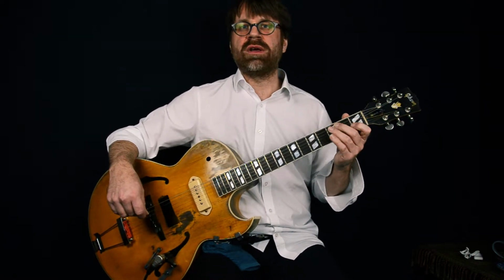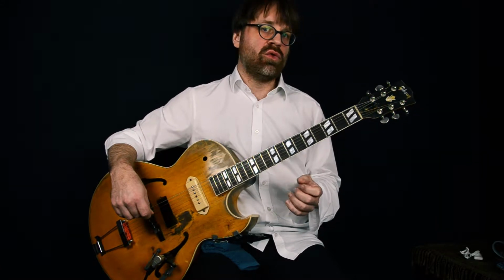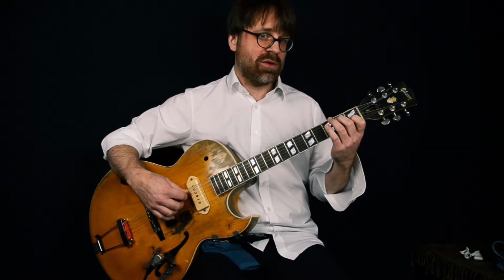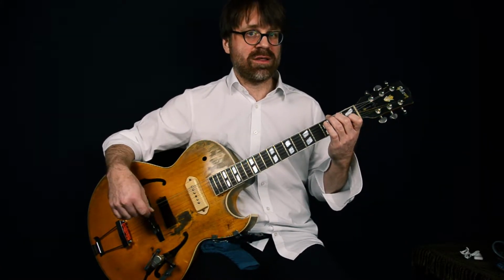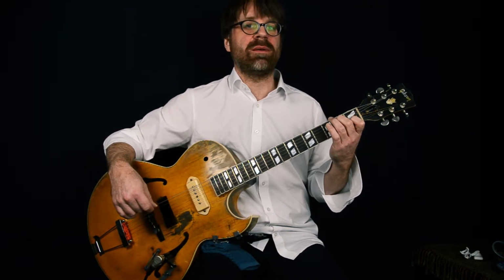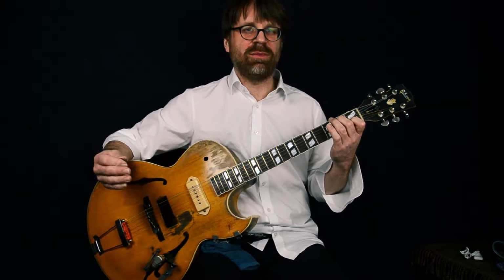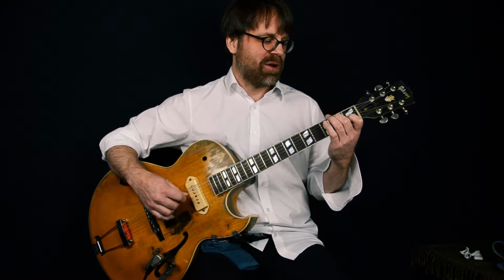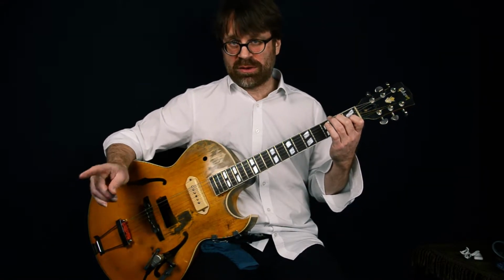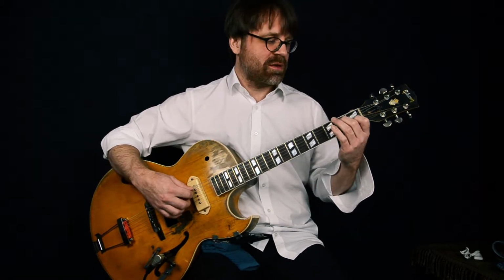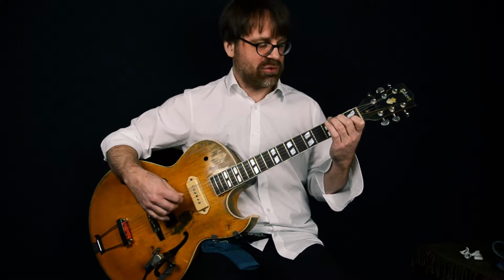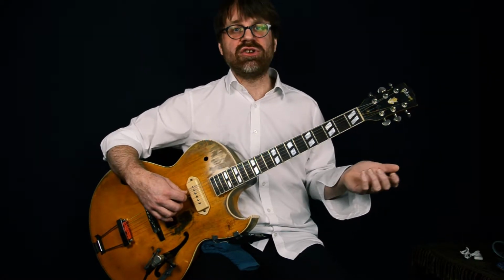And G sharp diminished in classical music is called a dominant 7th without the root. So it's like an E7 chord. It functions as an E dominant 7th chord, resolving back to the tonic. So it's E7 without the root, which equals G sharp diminished.